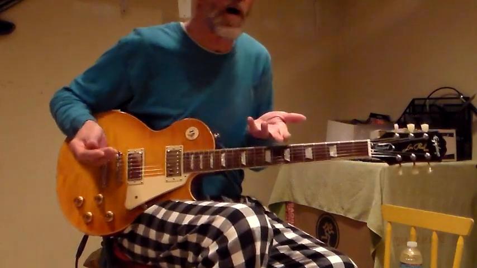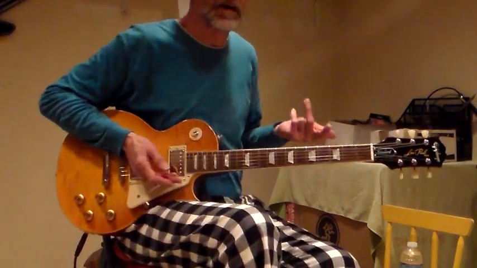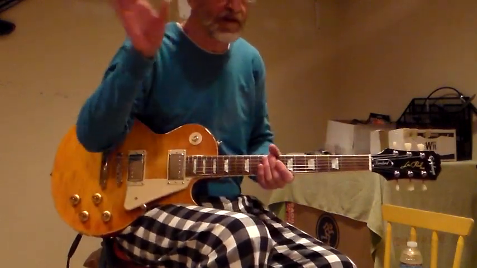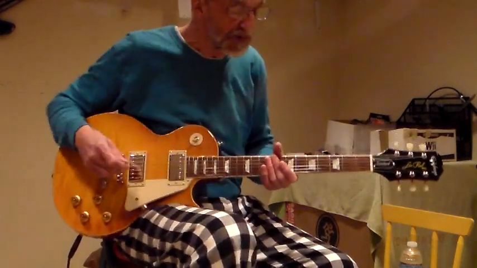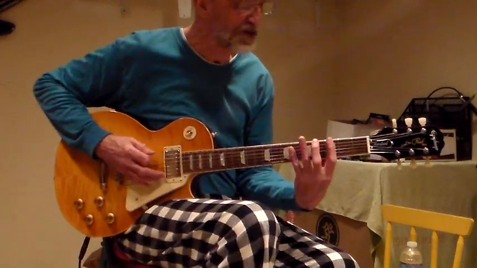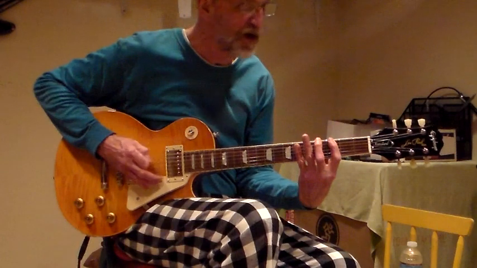There's so much more that's going to come out of it once you learn these. You're going to be able to go into all these modal flavors just by learning that one key. And then you're also going to hear stuff. Starting with a G, we got that Lydian flavor.